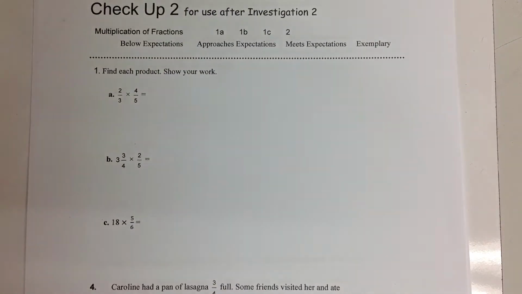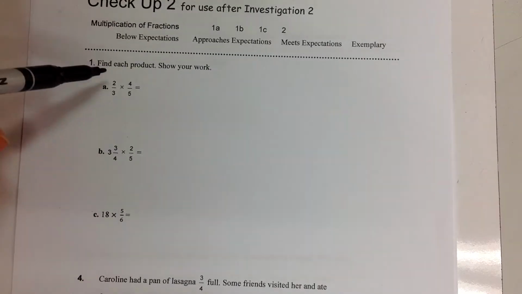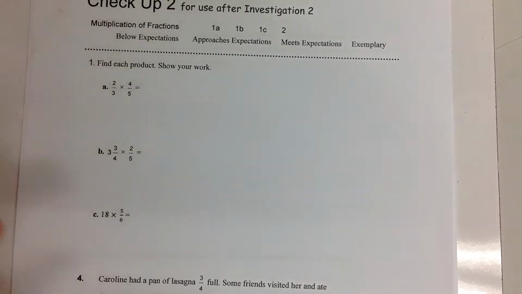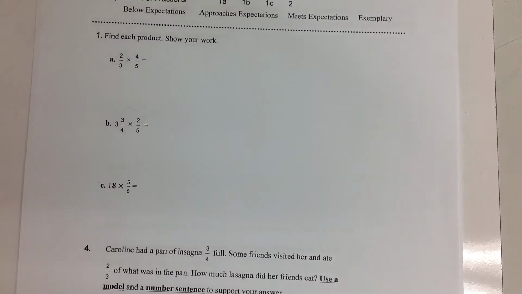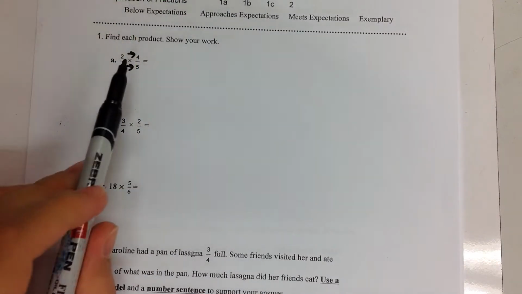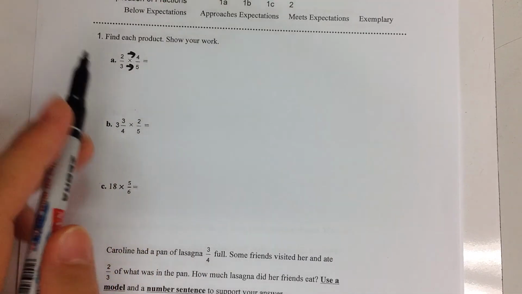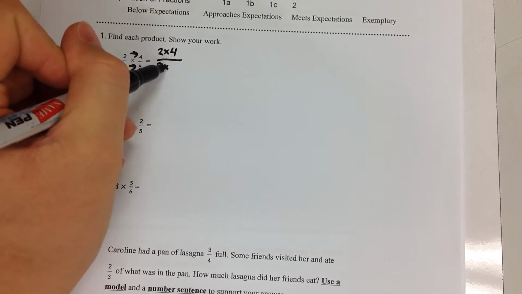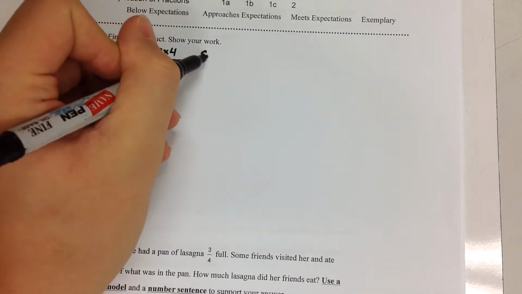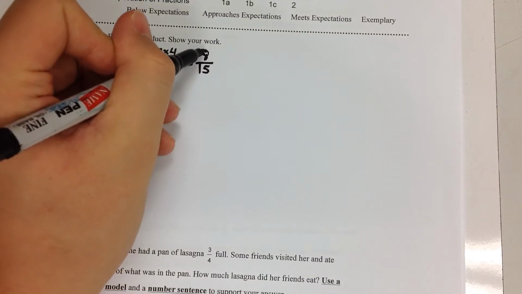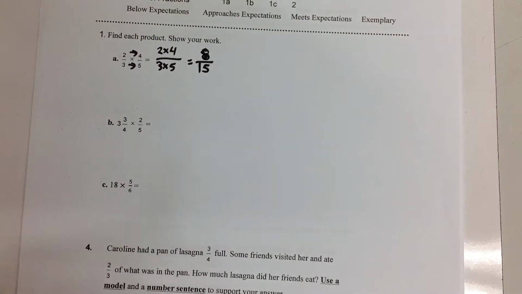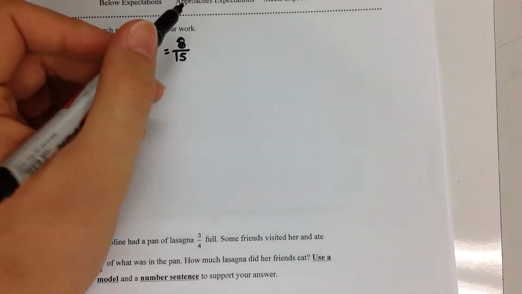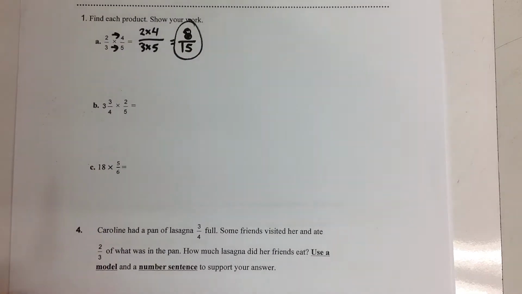For part 1 here, I need to find each product and show my work. This first problem is 2/3 times 4/5. As you remember, the rule for multiplying fractions is simply to multiply straight across. Multiply your numerators by your numerators and your denominators by your denominators. So here I'm going to do 2 times 4 over 3 times 5. So this is 8 over 15. And that is not able to be simplified, so my final answer is 8 over 15.